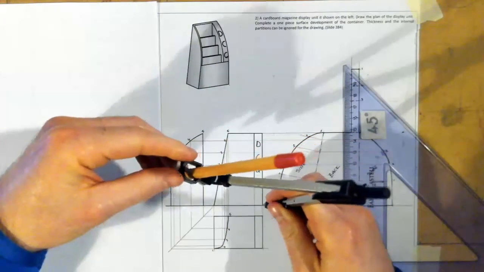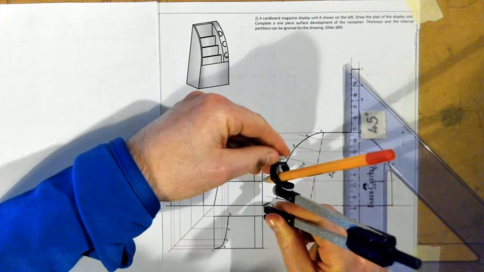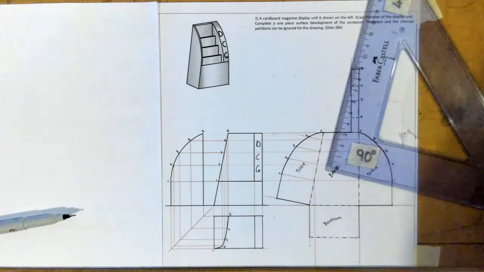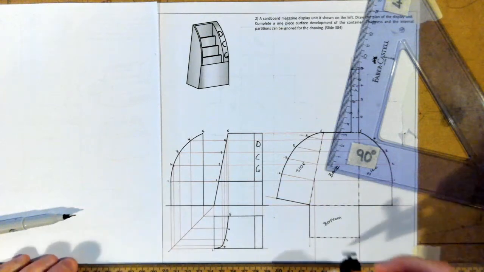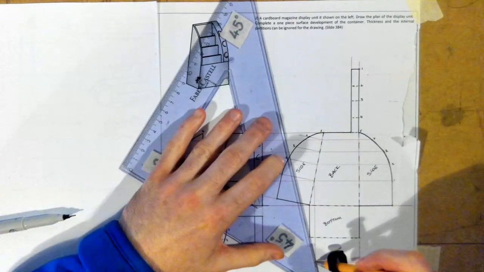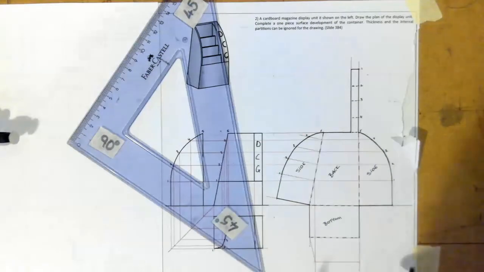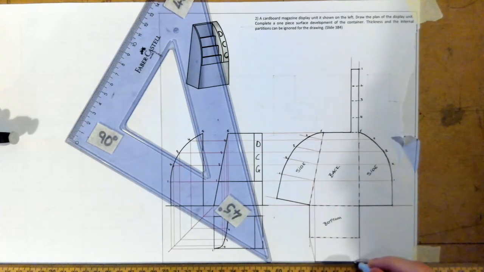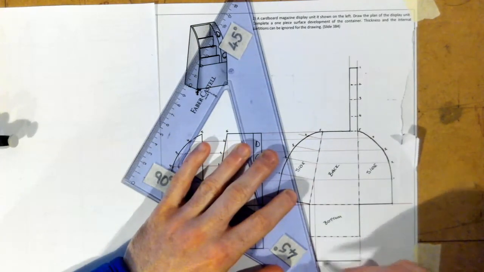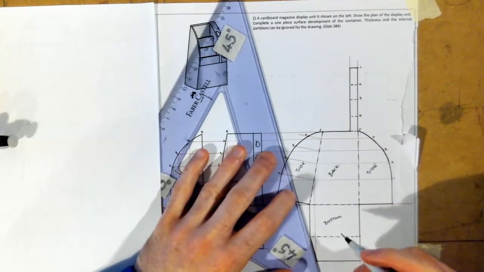And what I can do is take this distance from here to here, because that is the true length of it, the height of the front, and measure that off. Quite simply, there we go. That then joins up to here. That is the front. Just heavy that in. Question done.